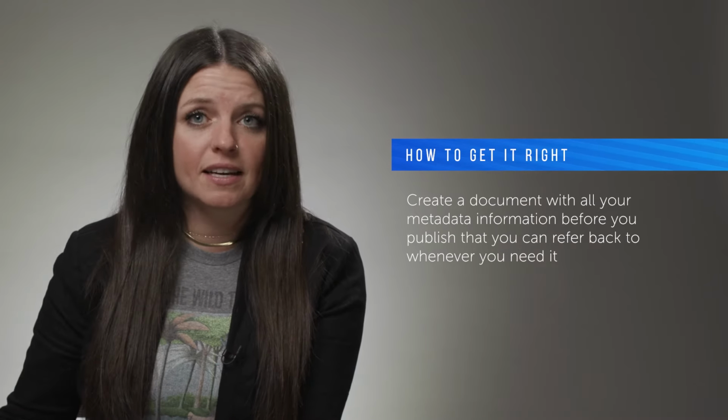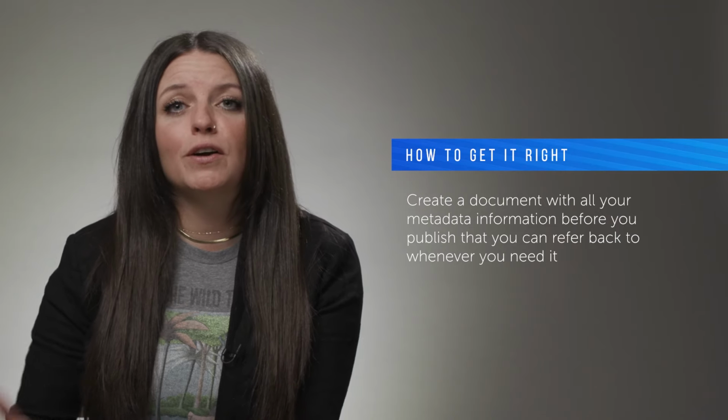The easiest way is to create a document where you can keep all of your metadata listed, where you can refer back to it as you go along the publishing process. So we recommend that you do this in the very beginning, so you will have it as you go through and everything will be consistent and accurate.